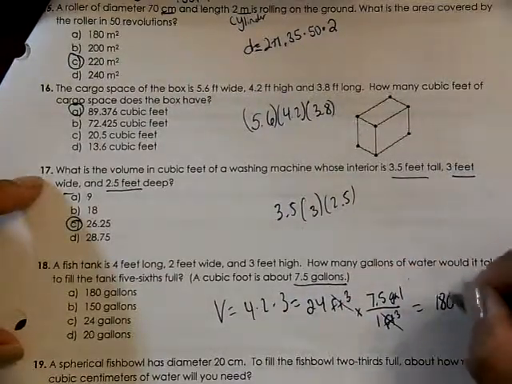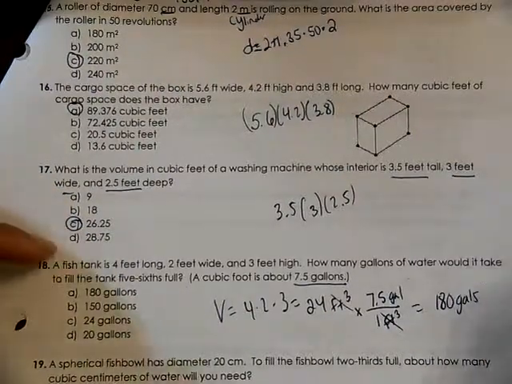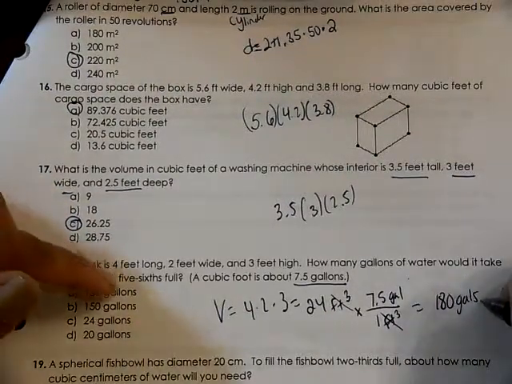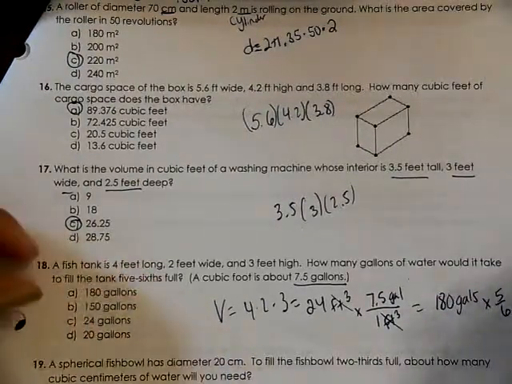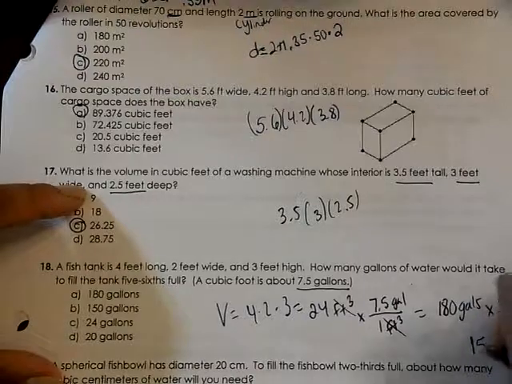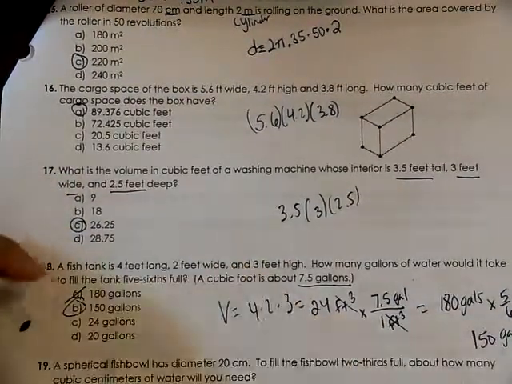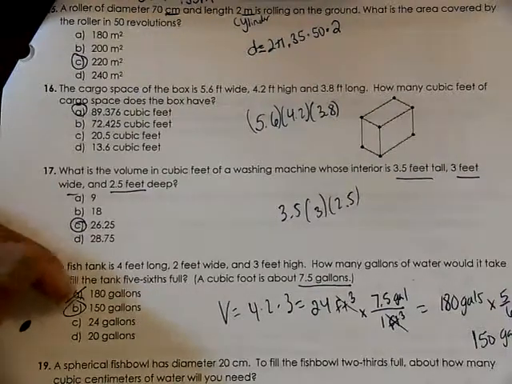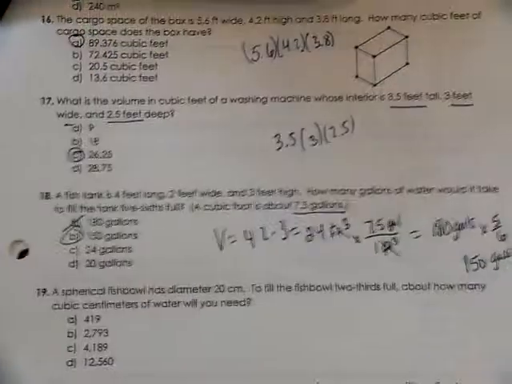That comes out to 180 gallons that I would need to fill the complete fish tank, but I don't want to fill it all the way to the top because the fish have to go in, so I'm going to multiply that by 5/6, and that comes out to 150 gallons. So if you notice, the wrong answer is also sitting there. That A can't be the correct answer because that's not 5/6 of it. That's just the full volume. Okay, number 19.